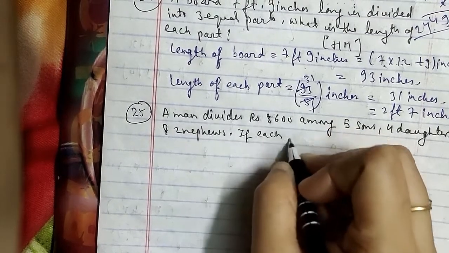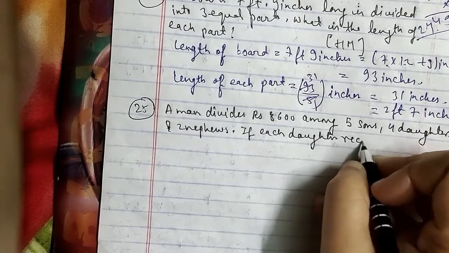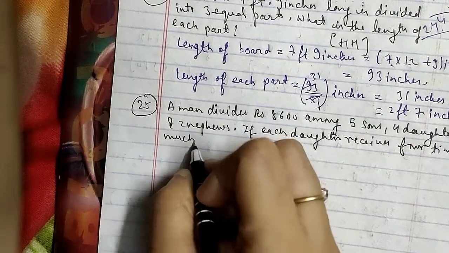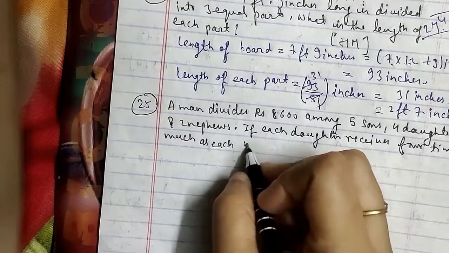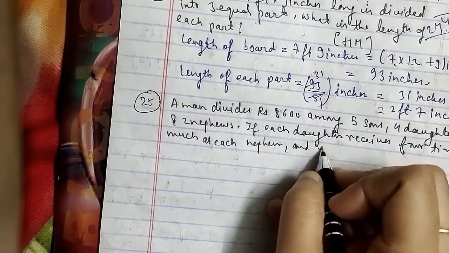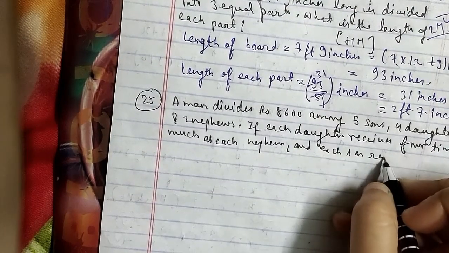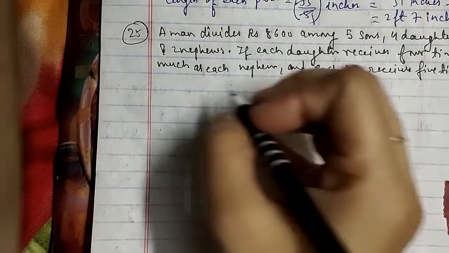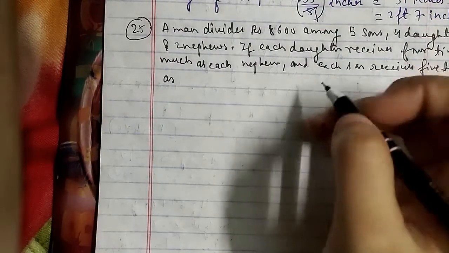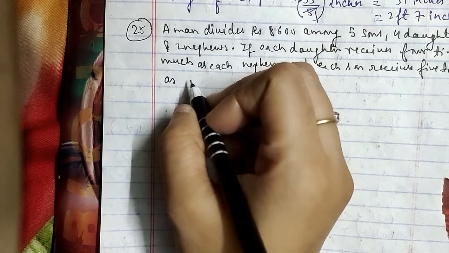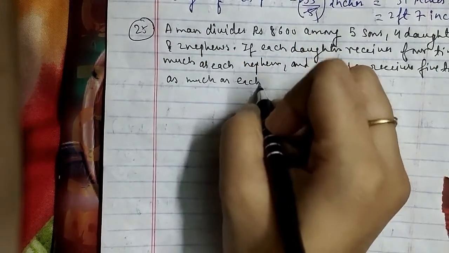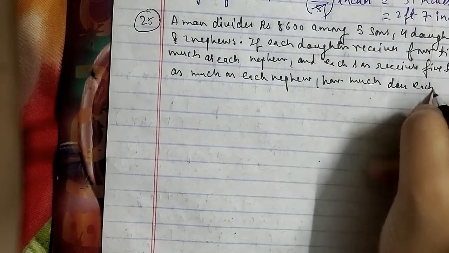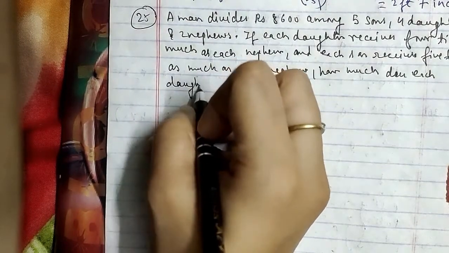If each daughter receives 4 times as much as each nephew, and each son receives 5 times as much as each nephew, how much does each daughter receive?